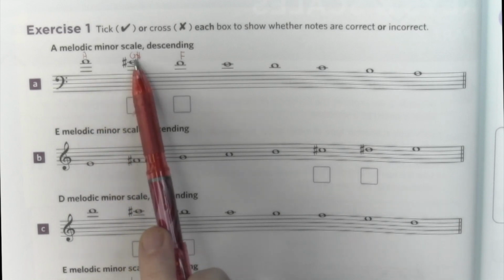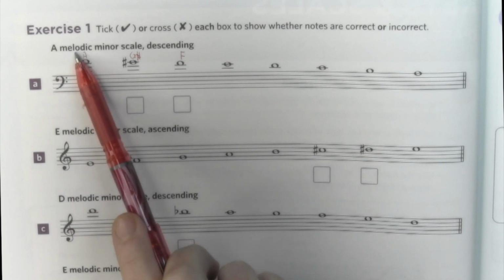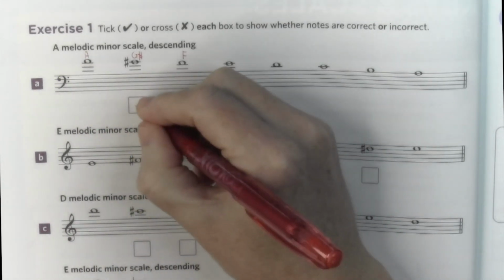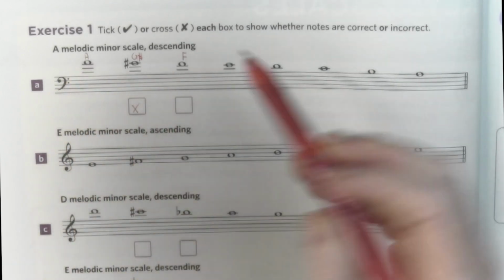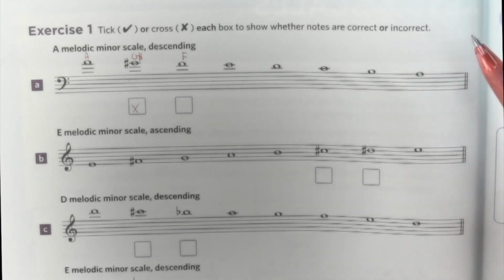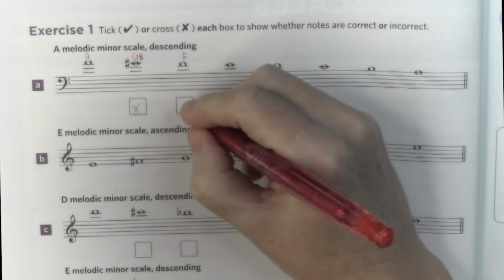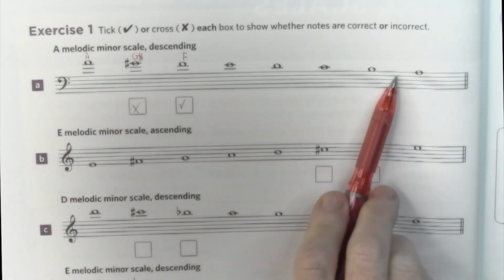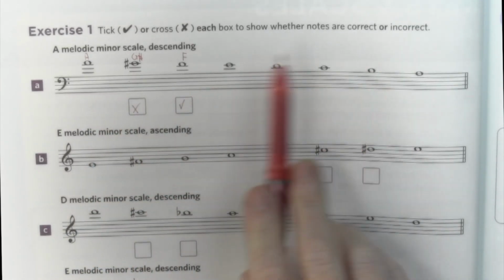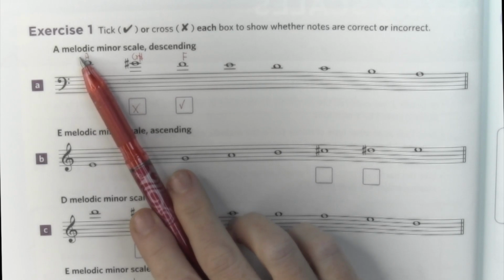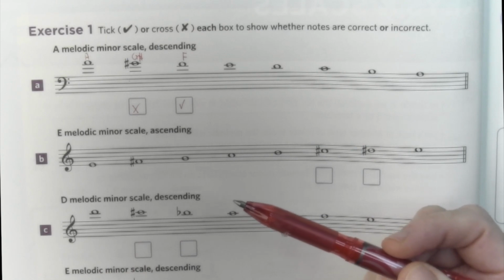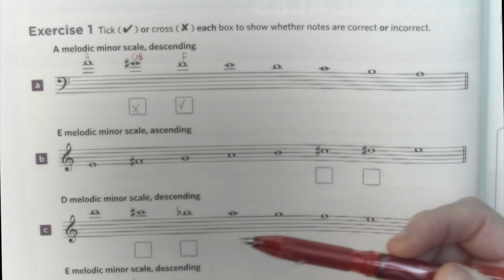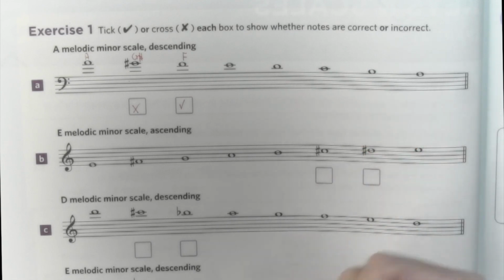In this case, G sharp is not needed because G sharp would be the harmonic scale. So G sharp is incorrect again because they ask us the melodic scale, otherwise the harmonic scale would be absolutely correct. And F is okay. So basically in the descending version of A minor melodic minor scale, we would have nothing, no sharps, no flats, as if we would be writing C major but starting on a different tonic, having a different tonic basically.